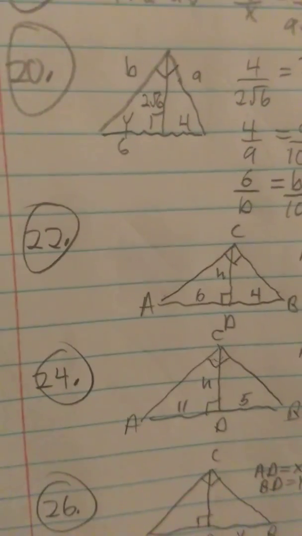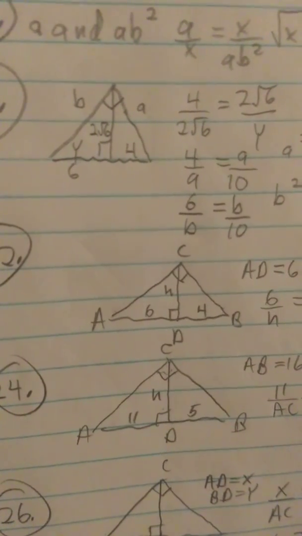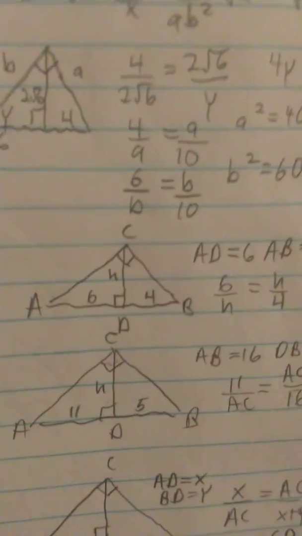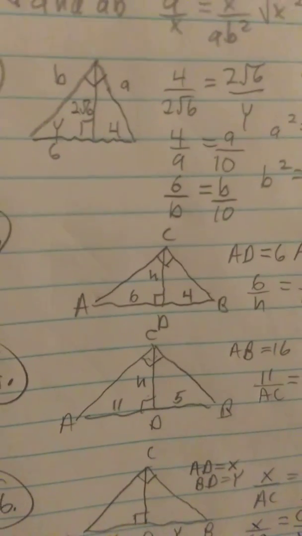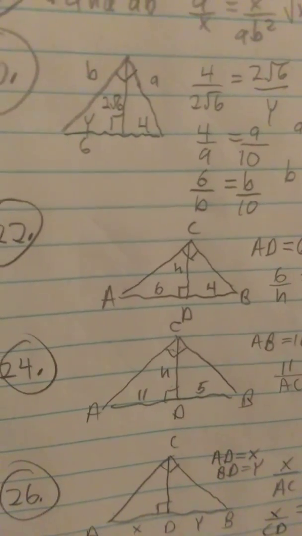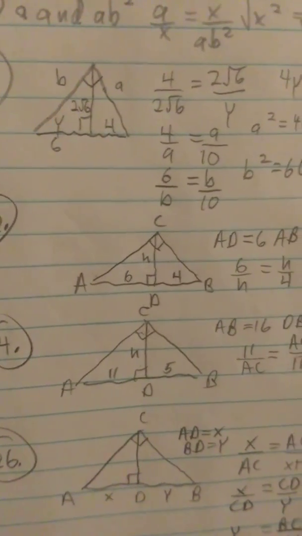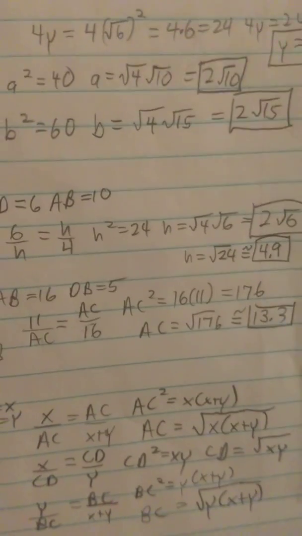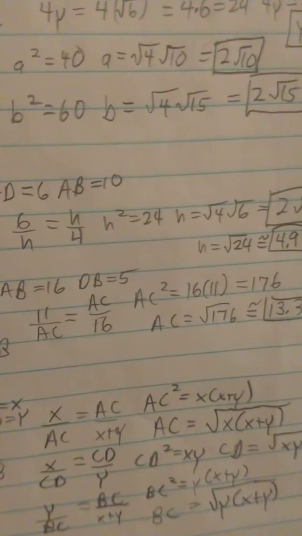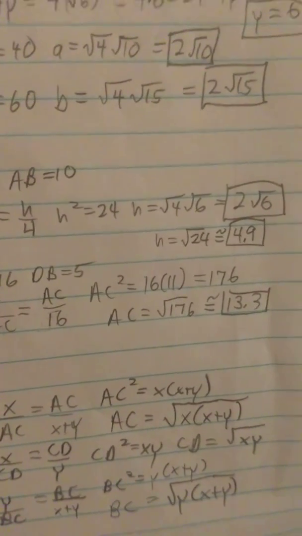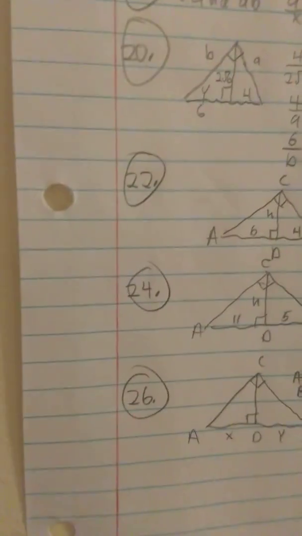And for the side b being above the 6, because we found 6 when we first did our y for the first part, we can say that 6 over b is equal to b over 10. And so b squared is 60. And again, this time we'll use 4 times 15, because that's going to give us 4 as the perfect square to come out as 2 square roots of 15.